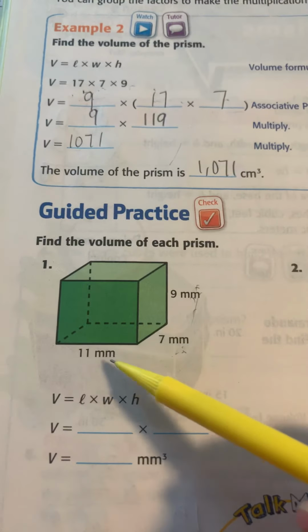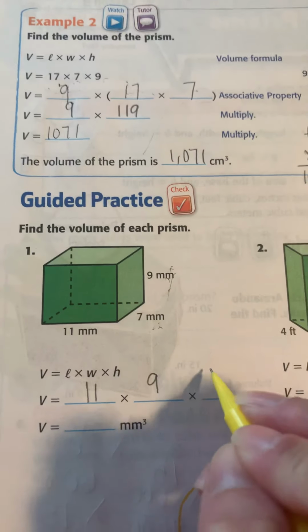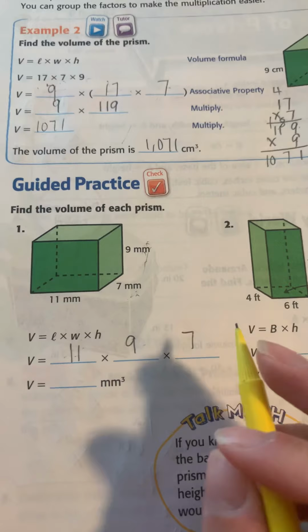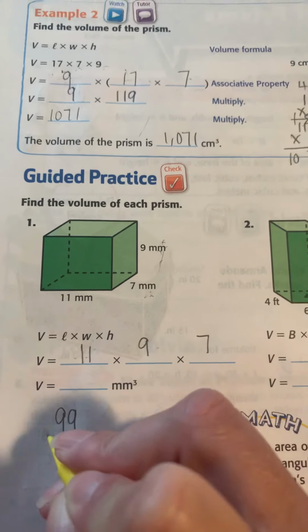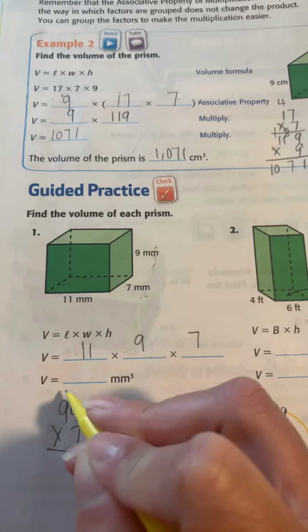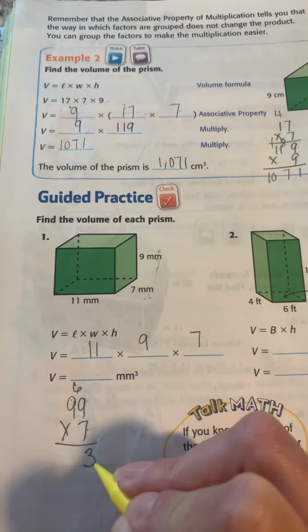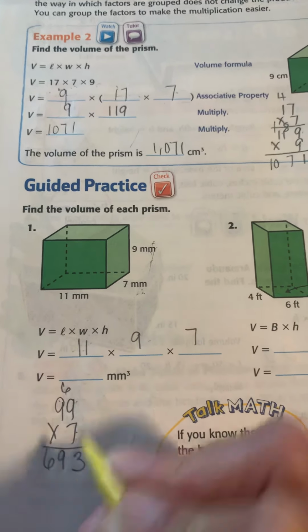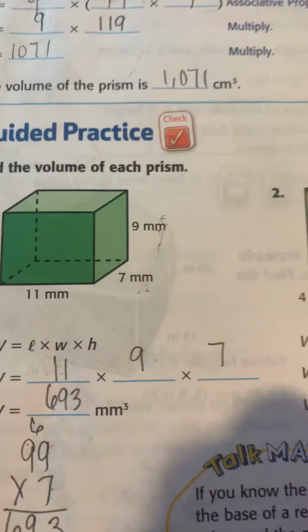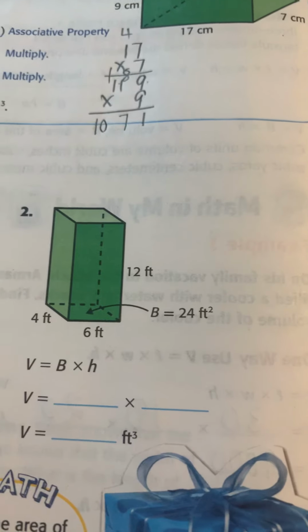So I'm going to do 11 times 9 times 7. So I want to do these two first because I can do that mentally. It's 99. So 99 times 7. 9 times 7 is 63, carry the 6. 63 plus 6 is 69, 693 millimeters cubed. Next problem.